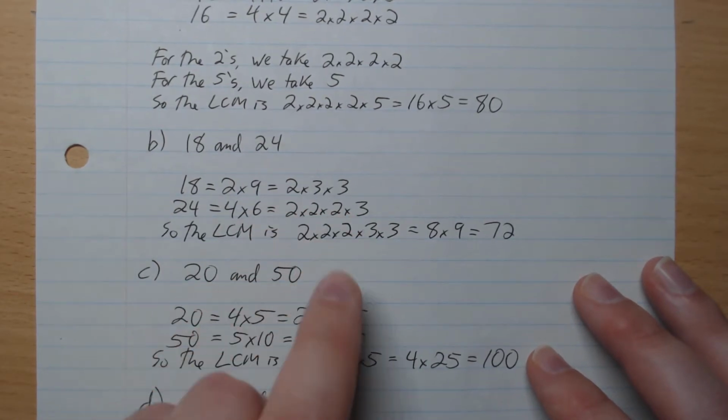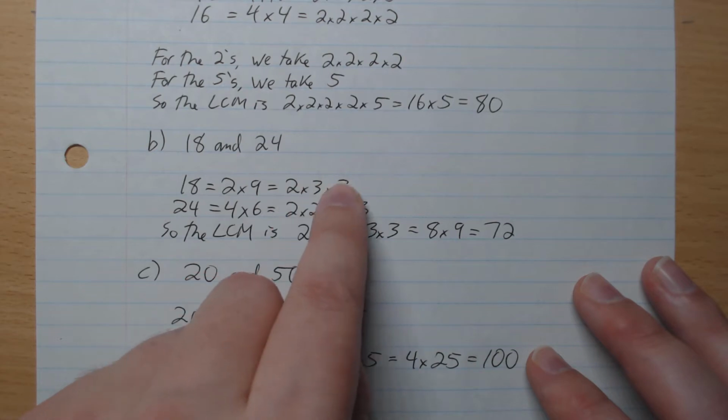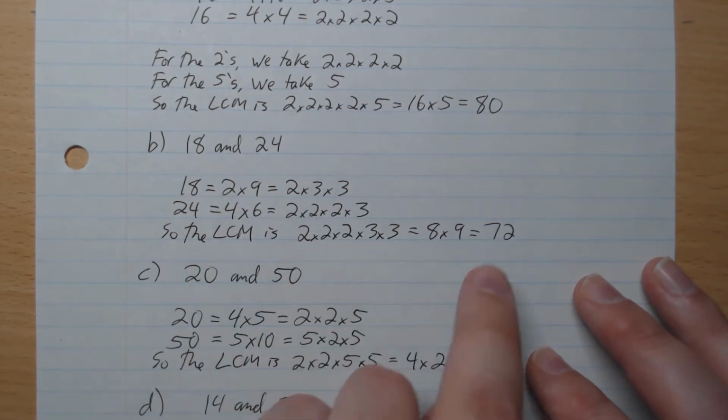Right, 2, 2, 2 occurs the most here, so we have that. 3 and 3 occurs the most there, so we have that. And then that gives 72.